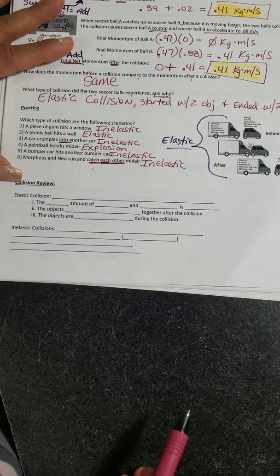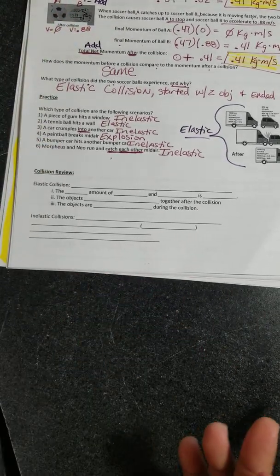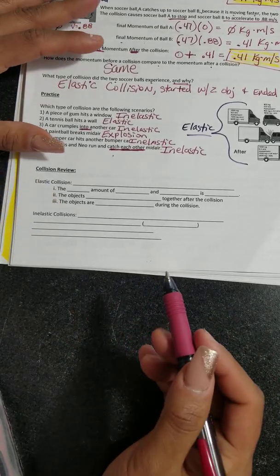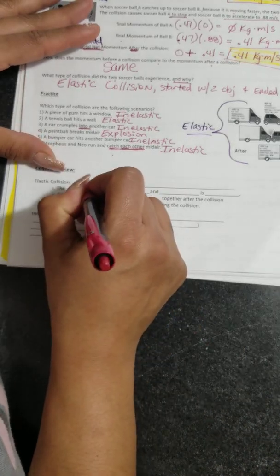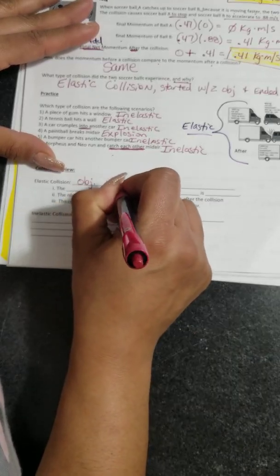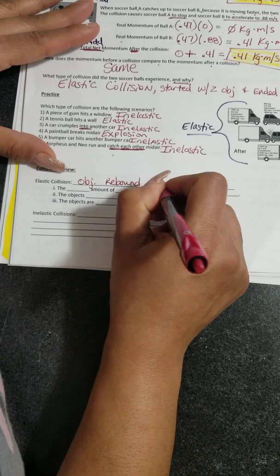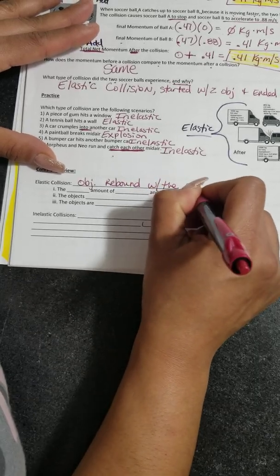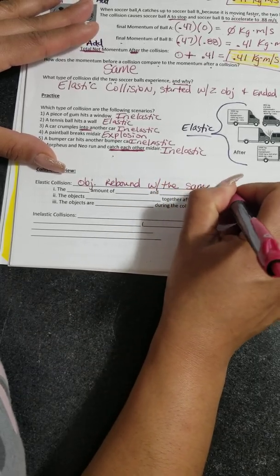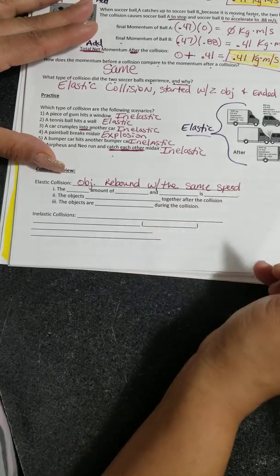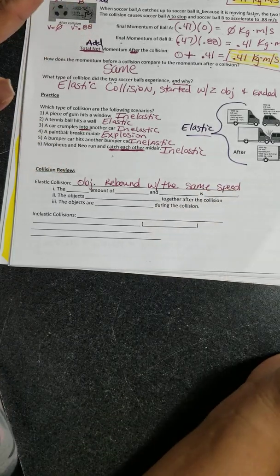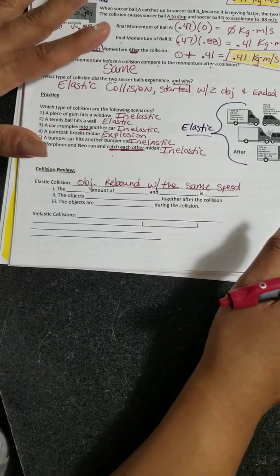It says here collision review. So they have the last 2 or 3 pages of what we've been talking about. They just want to kind of sum it up and review it. Elastic collisions are where objects rebound with the same speed. Okay? Now, let me stop right there because some of us are going to be like, oh no.